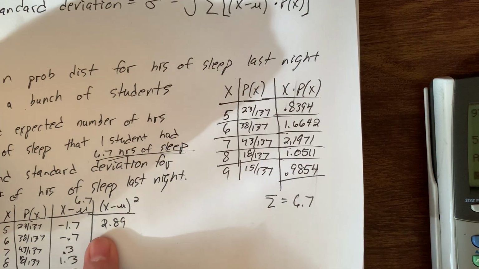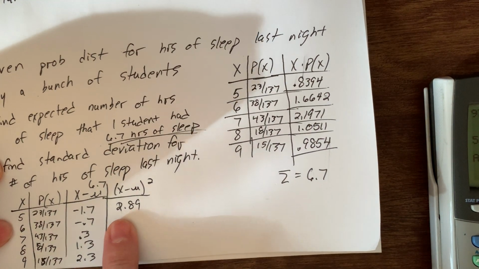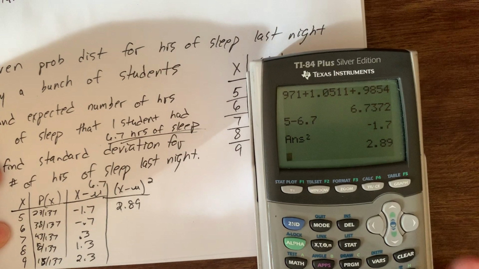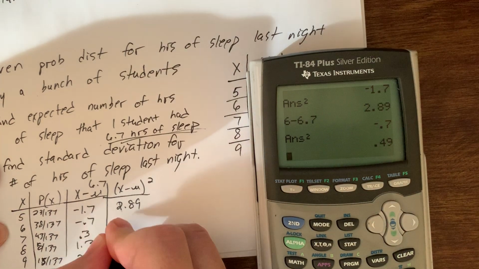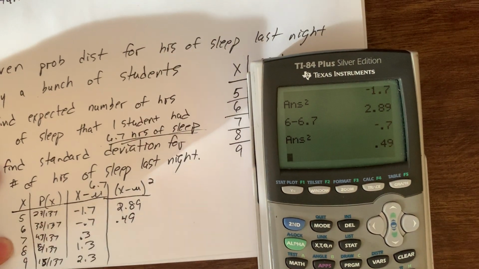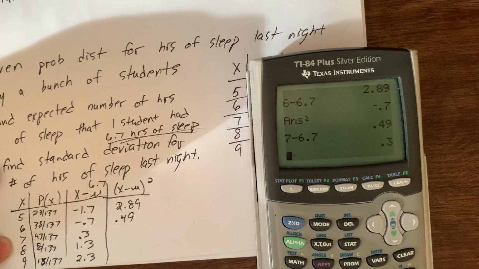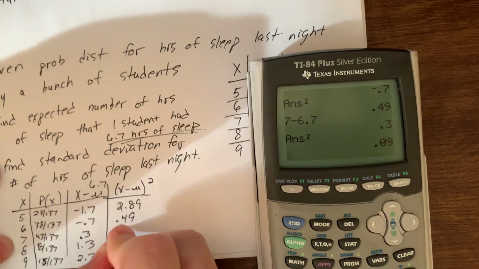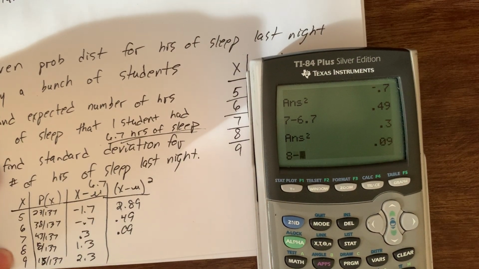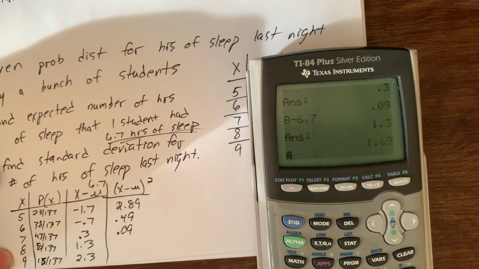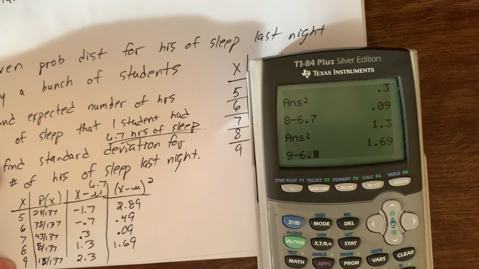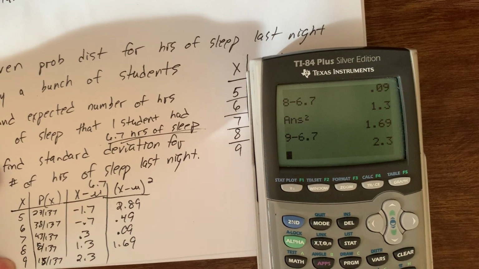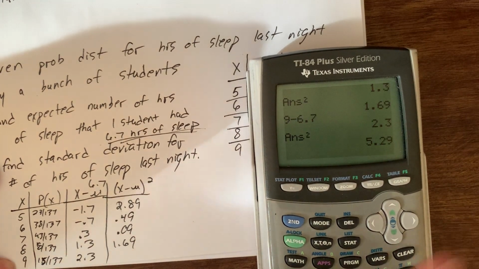But now again, coming back over here, let's finish filling this in. Just like I was showing you, I'll pretend like I started from scratch. 6 minus 6.7 squared, and I get 0.49. 7 minus 6.7 squared, and I get 0.09. 8 minus 6.7 squared, and I get 1.69. And 9 minus 6.7 squared, and I get 5.29.